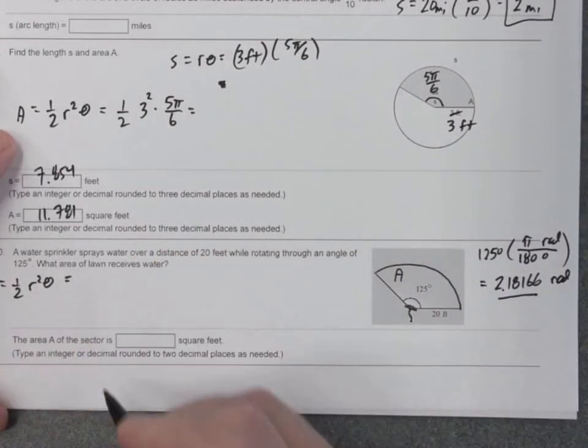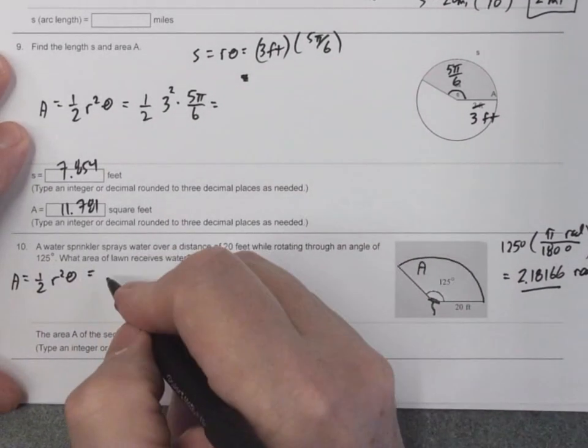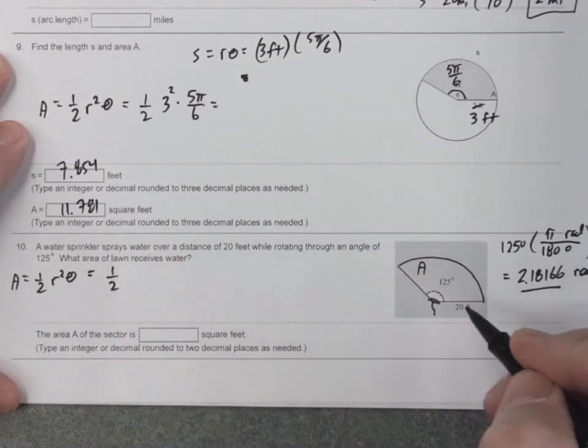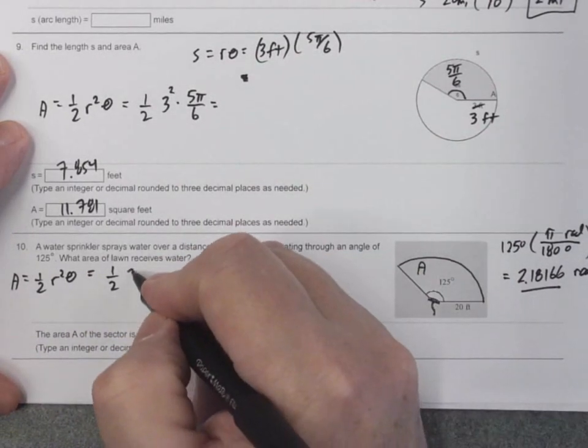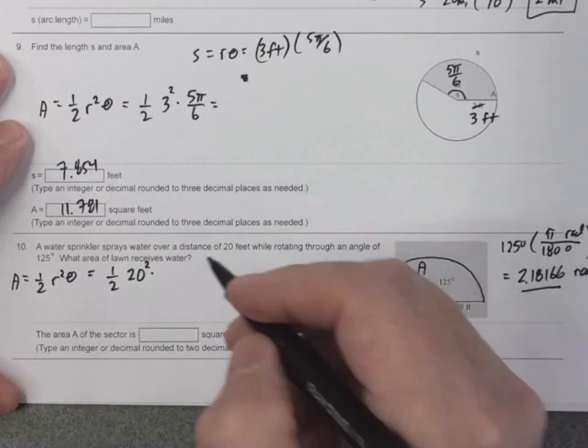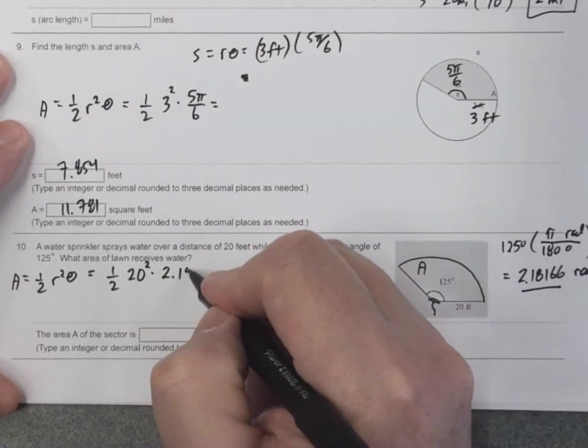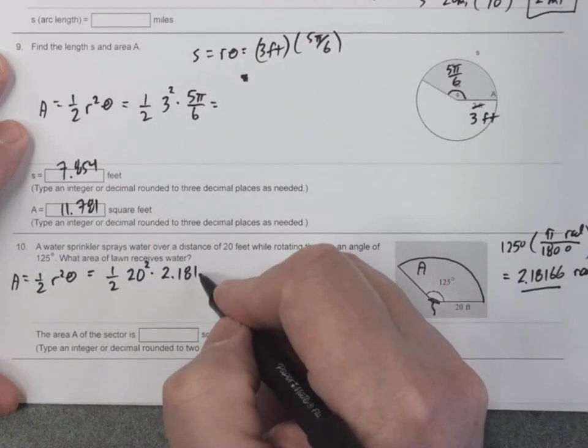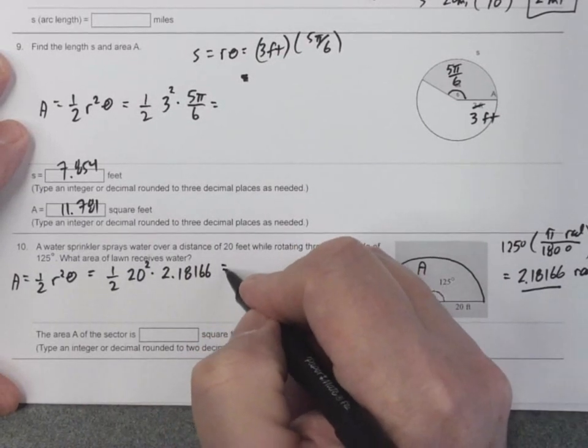So now I go back over here. The area is 1/2 r squared. The radius is 20, so 20 squared times this angle, 2.18166.